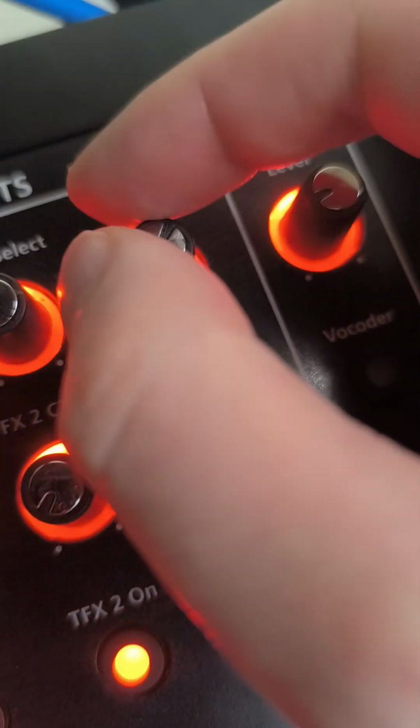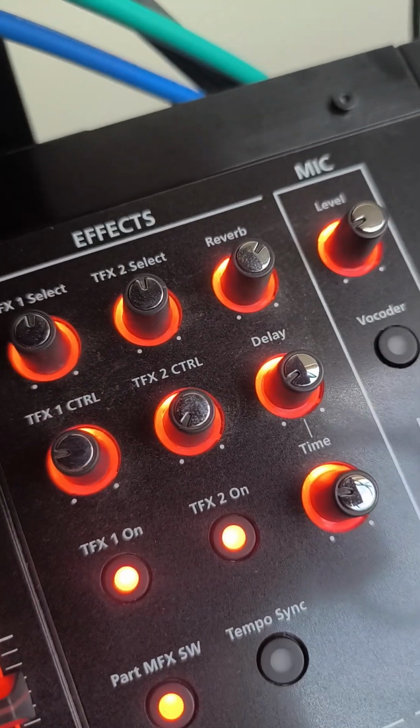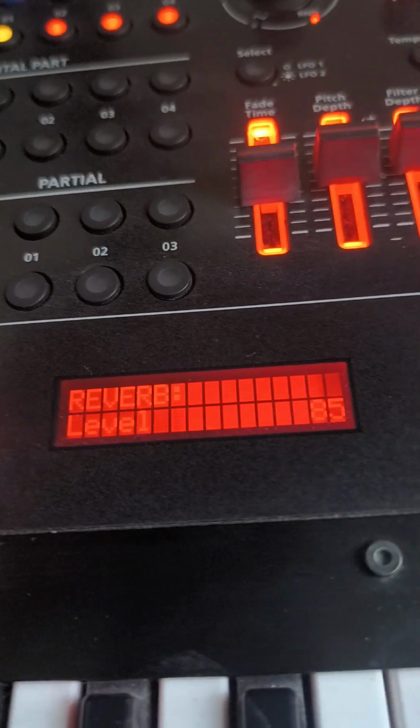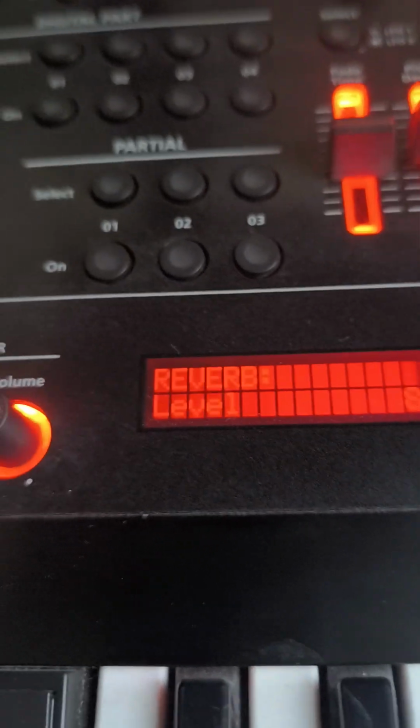One more last one. It wouldn't be an electronic patch without a bit of reverb. So you've got a special reverb button. Don't worry about delay. The delay's there as well. But I can see here how much reverb I'm adding.